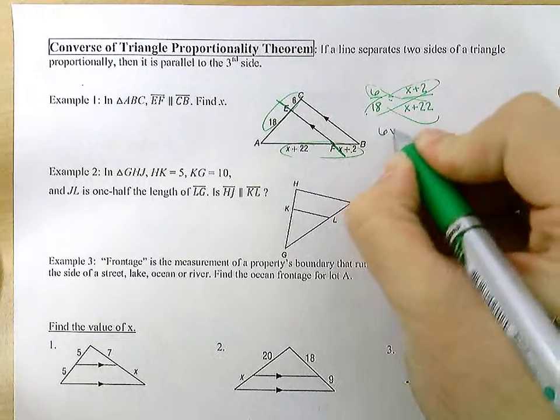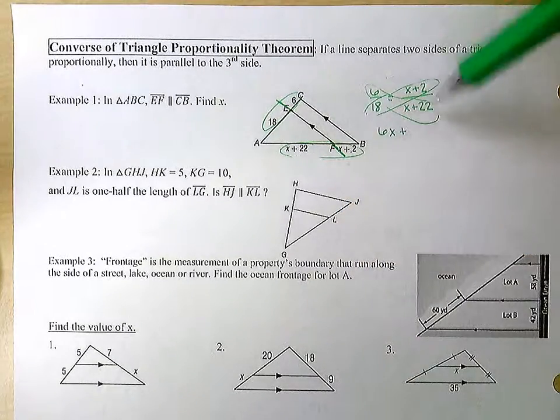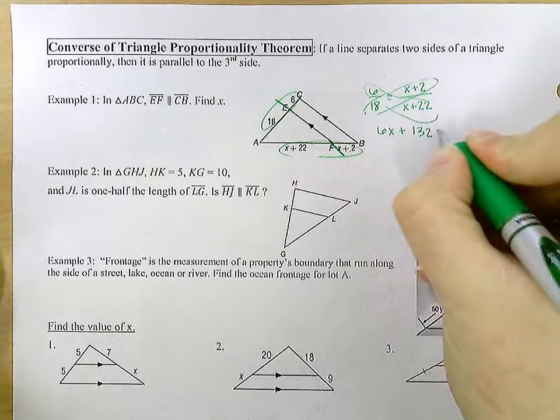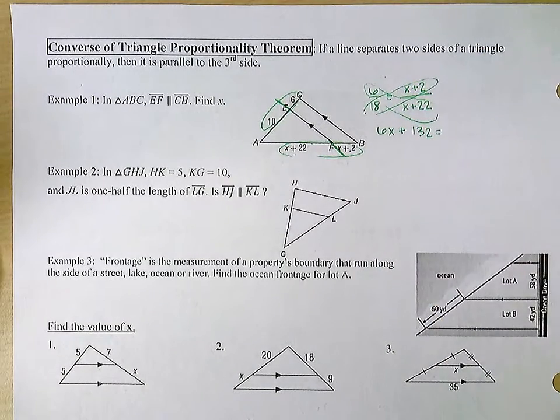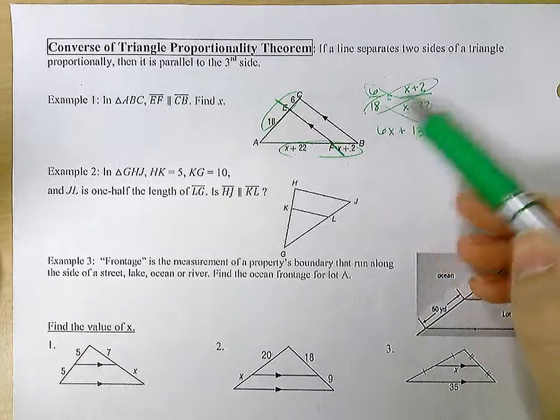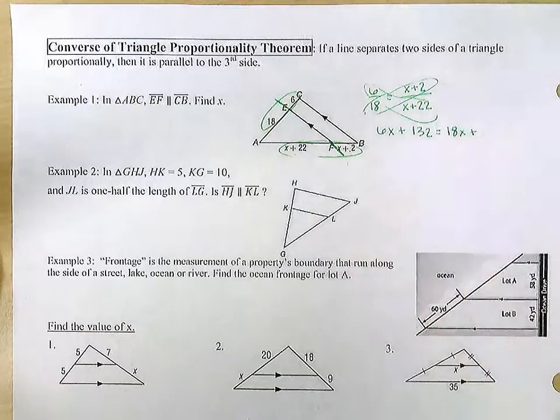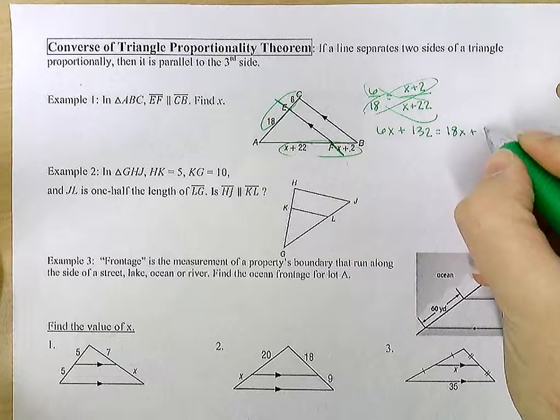So here I'd have 6x plus 6 times 22 is 132. Then I have 18 times x plus 18 times 2 is 36.